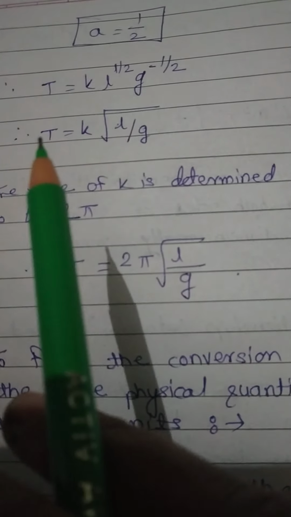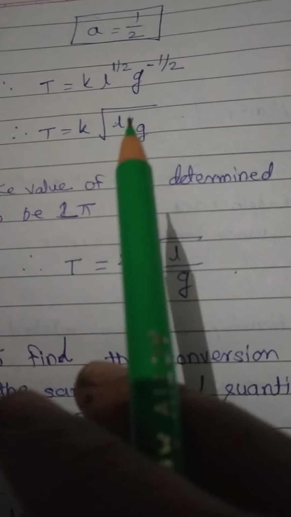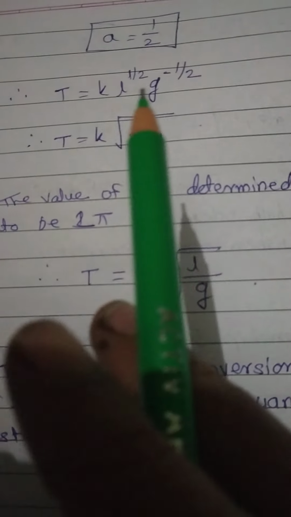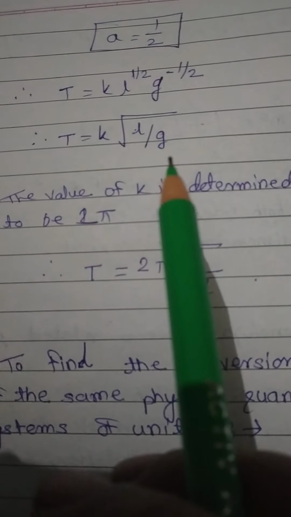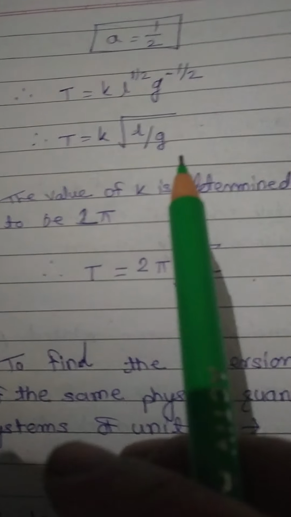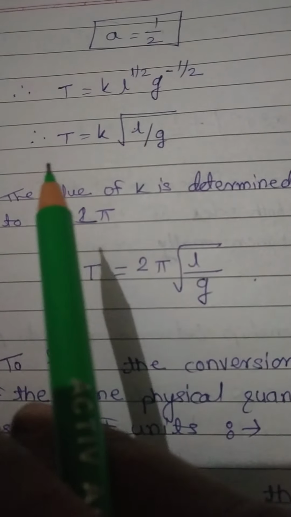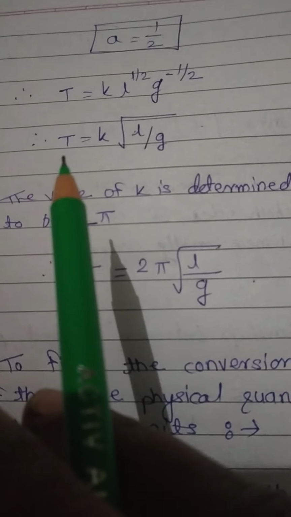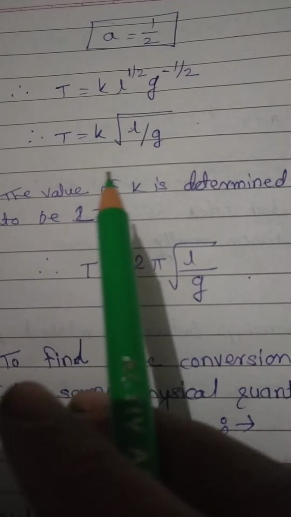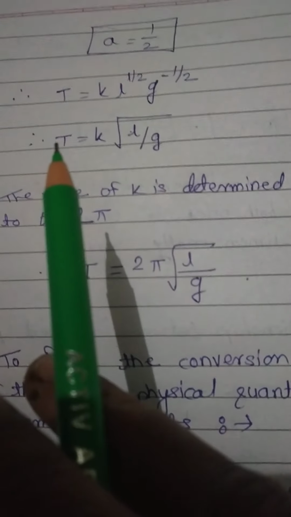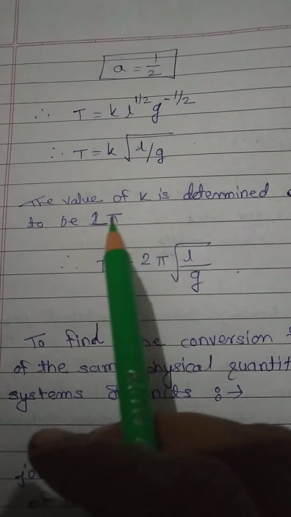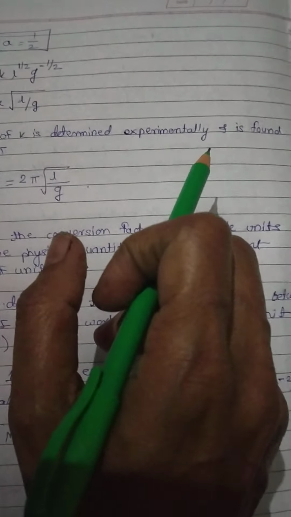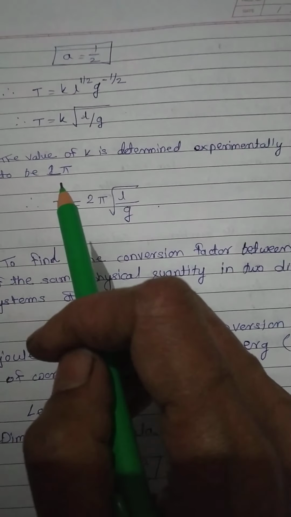So here T is equal to k root of L upon g. This is the relation between periodic time, length and acceleration due to gravity in a simple pendulum. So here T is the formula for the periodic time of a simple pendulum. Okay, so the value of k is determined experimentally and is found to be 2 pi.